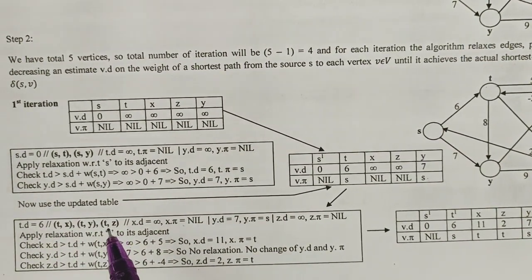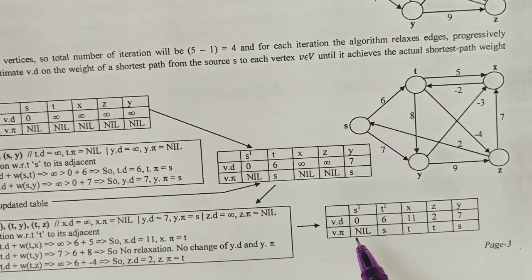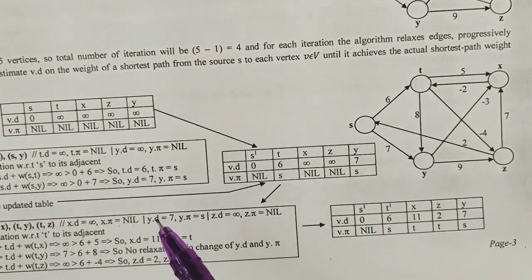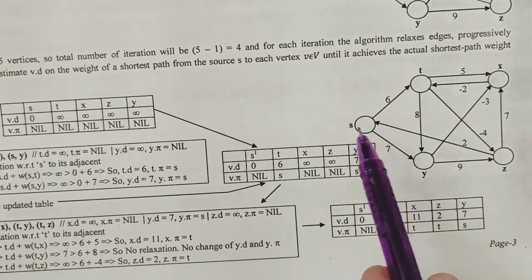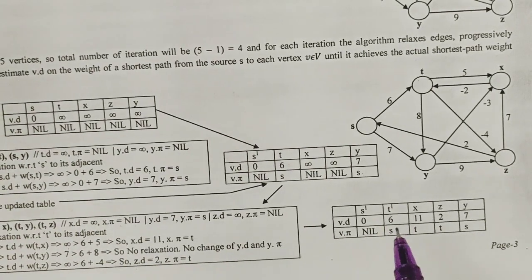There might have been a change, but as there is no direct edge from t to s, there is no consideration for s with respect to t here. Okay, fine. So this is the updated table.